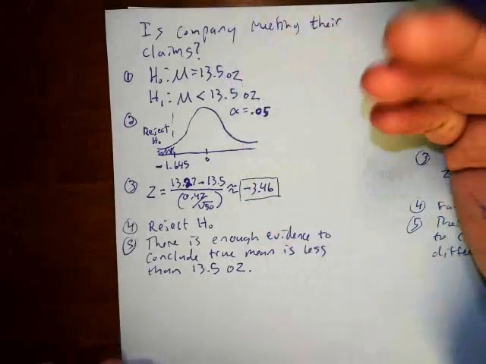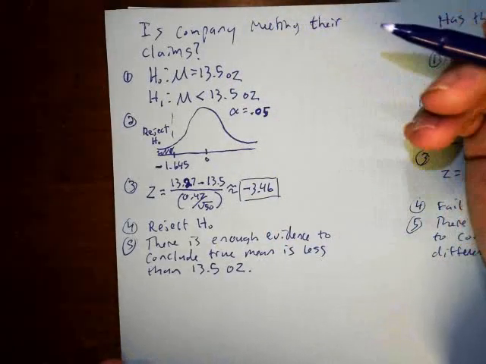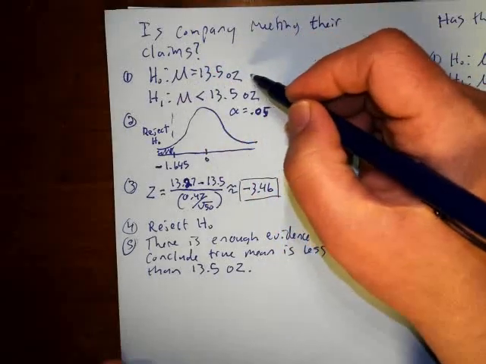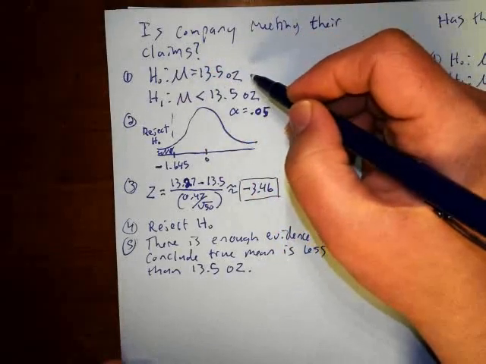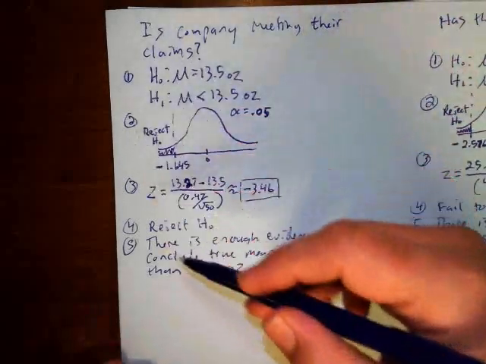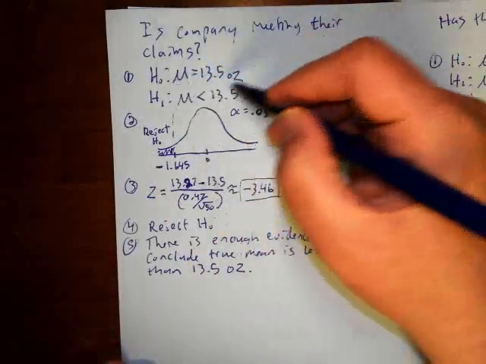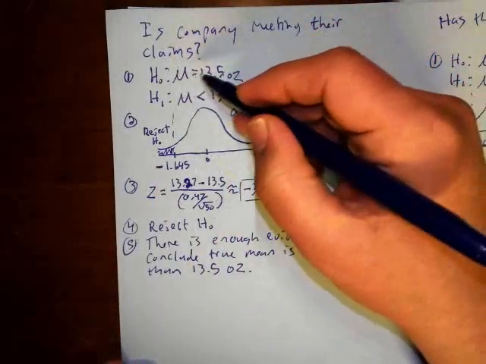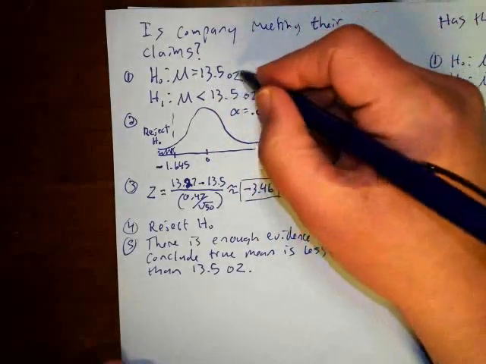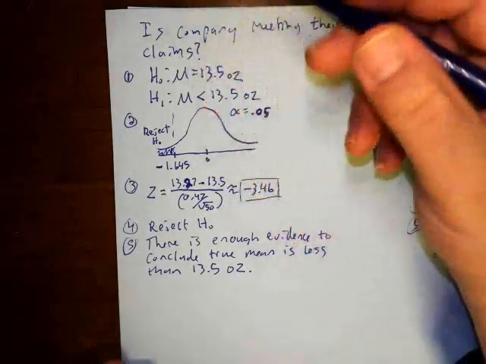We assumed that they were filling up bags of chips, and they were claiming that it was 13.5 ounces. This is that test. So we assume that their claims were true. The null hypothesis says there is no difference, that it is 13.5 ounces. So that's the hypothesized mean.